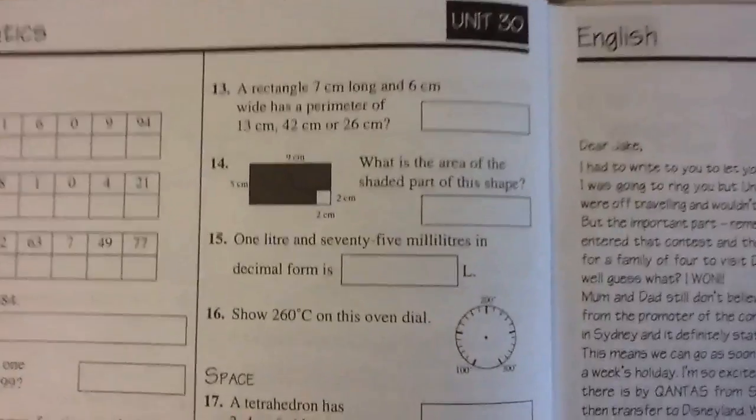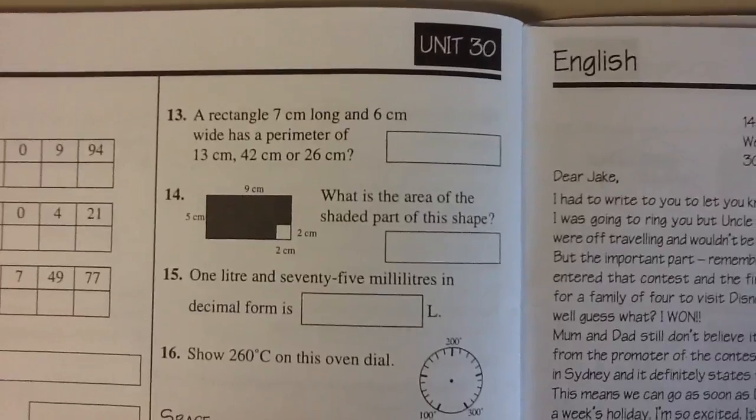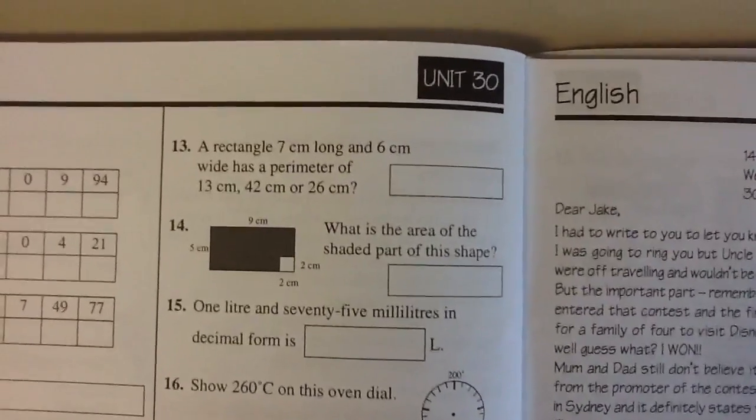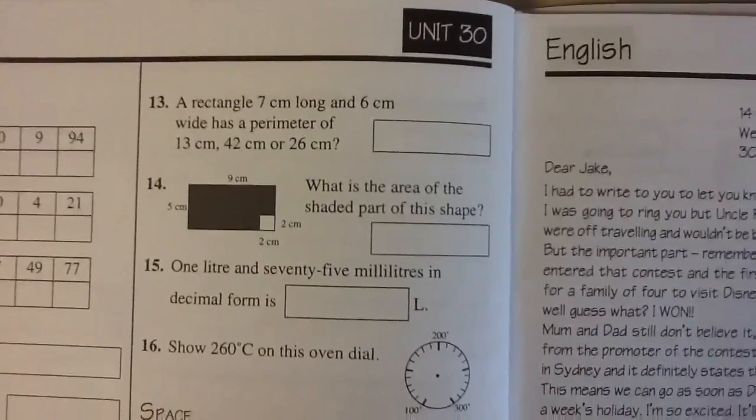Moving on to number 13. A rectangle 7 centimetres long and 6 centimetres wide has a perimeter of... I'd be drawing it if I was you, and that will help you.